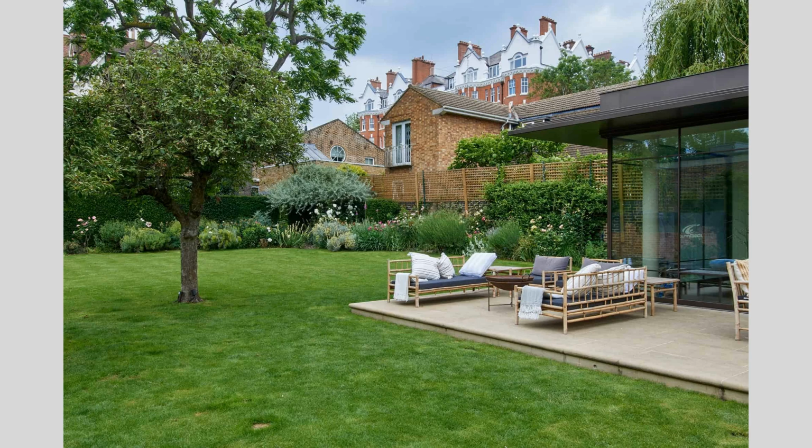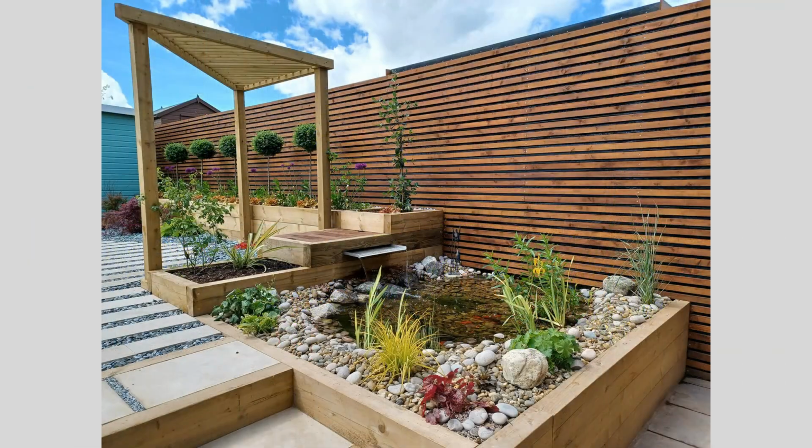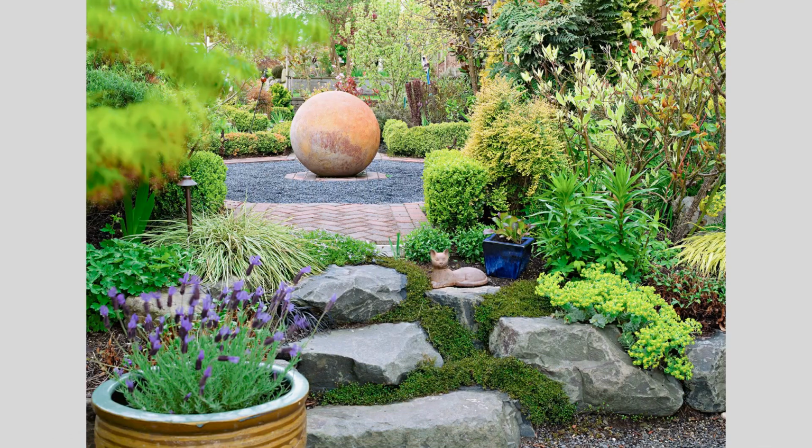13. Sustainable practices. Composting. Start a compost bin to recycle kitchen scraps and yard waste into nutrient-rich soil. Rainwater harvesting. Install rain barrels to collect rainwater for irrigation.